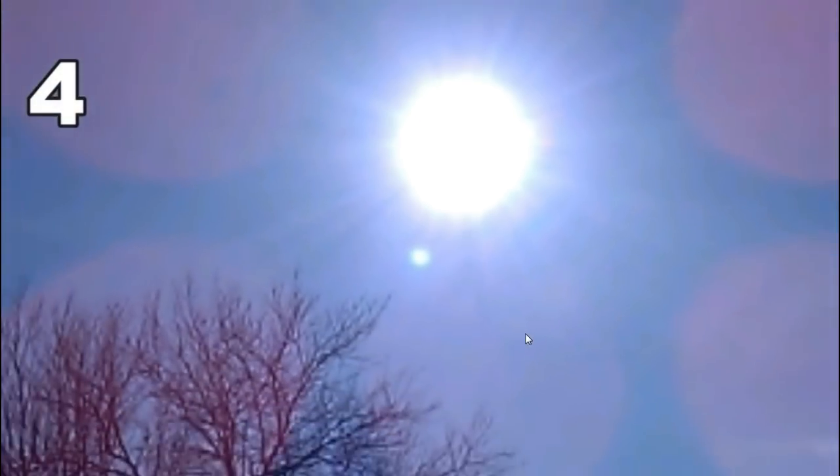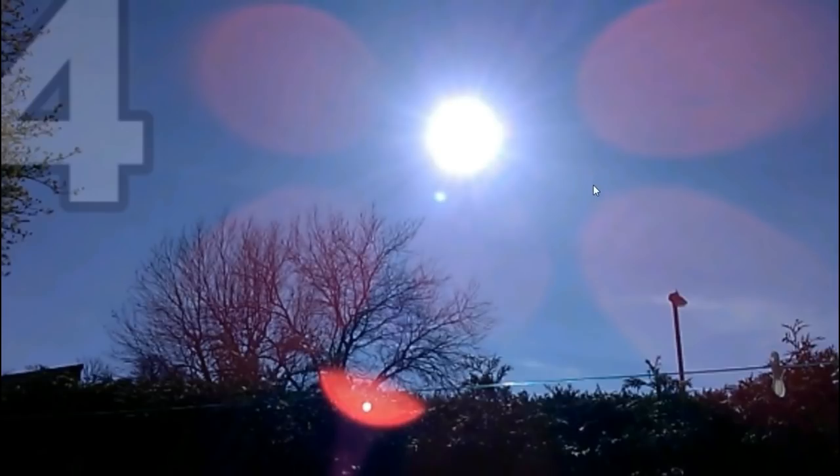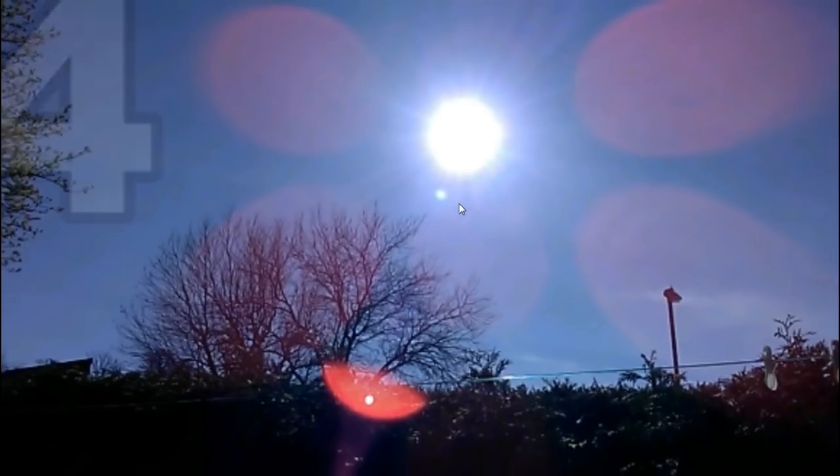Number 4, if you said the sun, you were correct. We've got the red petal effect, we've got this red lens flare here, and we've got this purple lens flare here. And these blue objects are caught under the sun. I'm not really too sure what it is, part of the sun simulator or whatever.